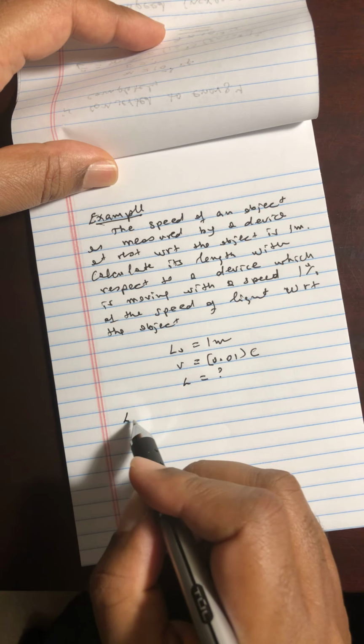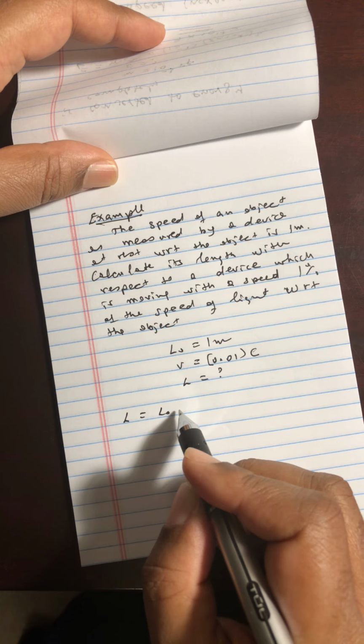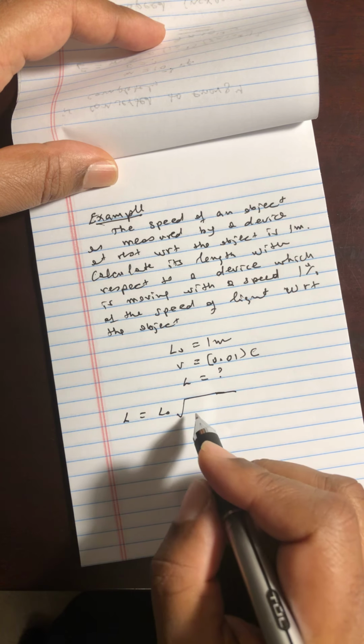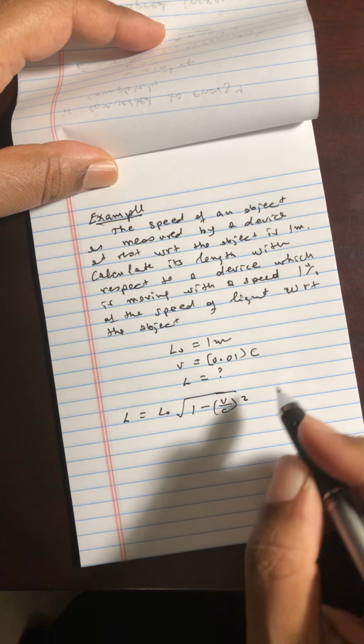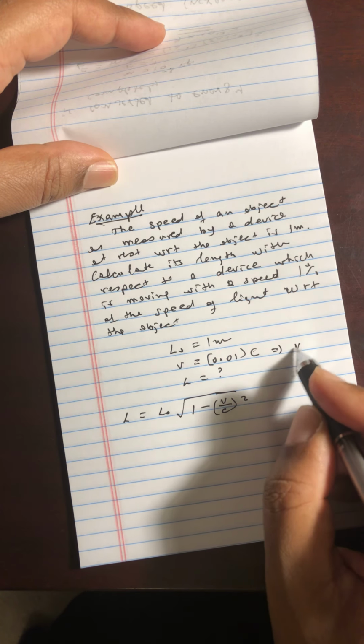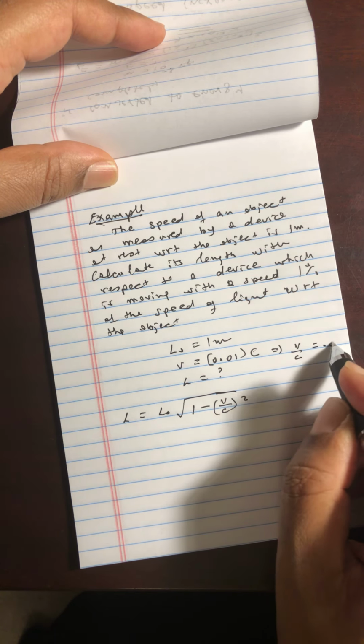So we have L equals L naught square root of 1 minus (v over c) squared. Of course this implies v over c equals 0.01.